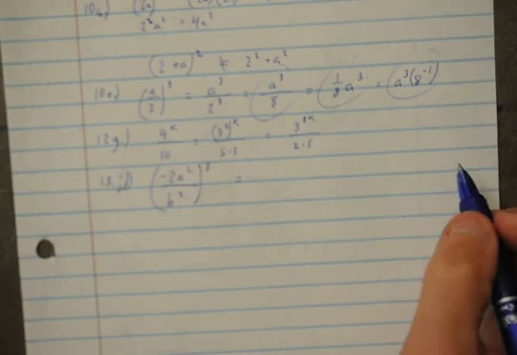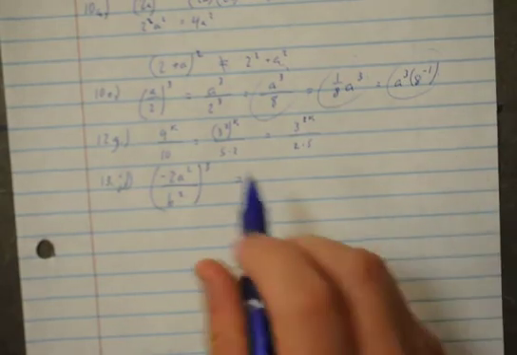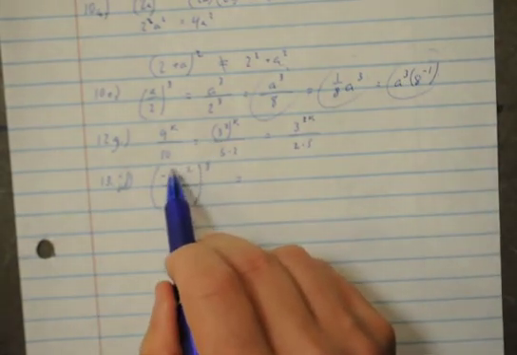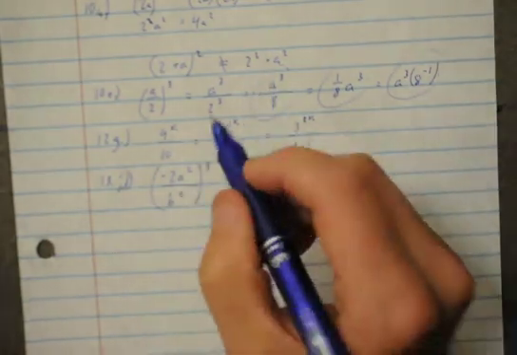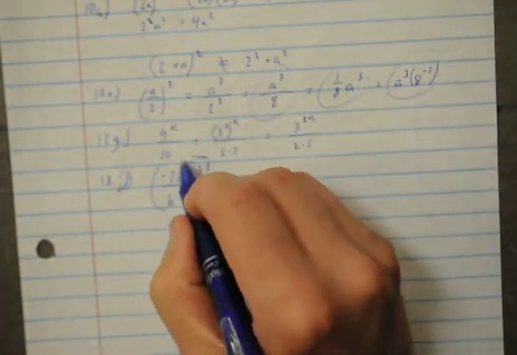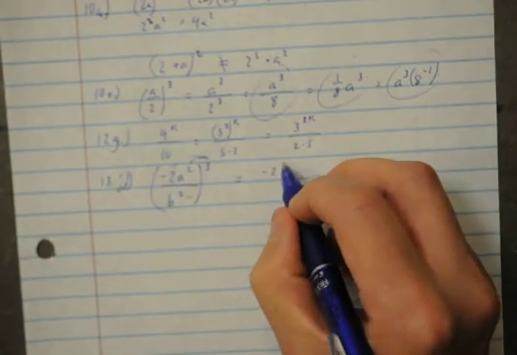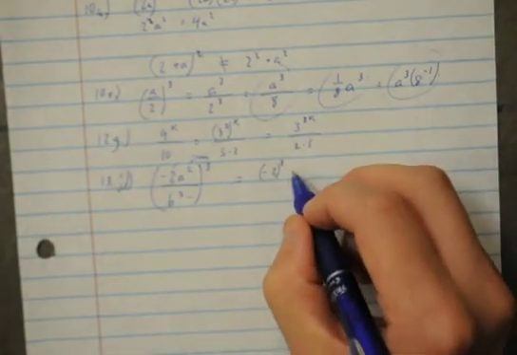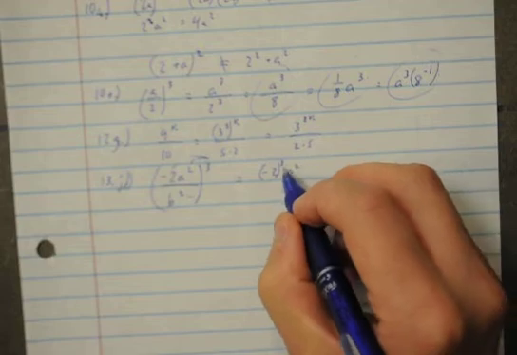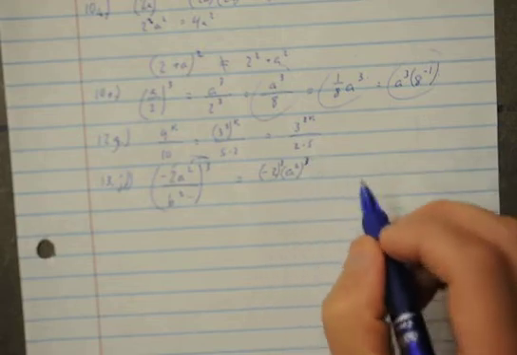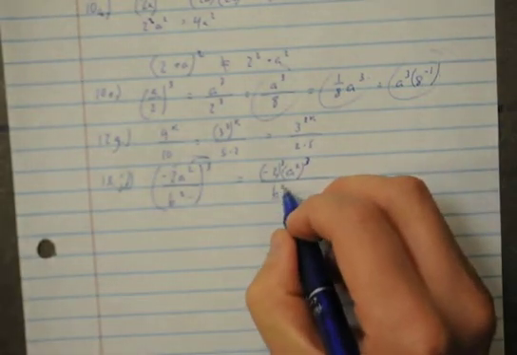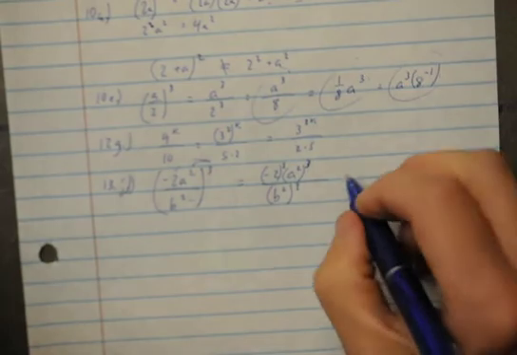So the 3 in this scenario is going to get transferred to every piece of this. So this is negative 2 cubed, A squared cubed, all over B squared cubed. It gets kind of distributed, and I don't want to use that word, but there it is.